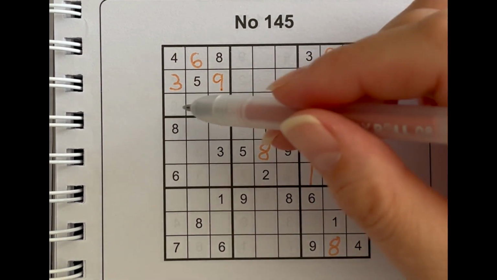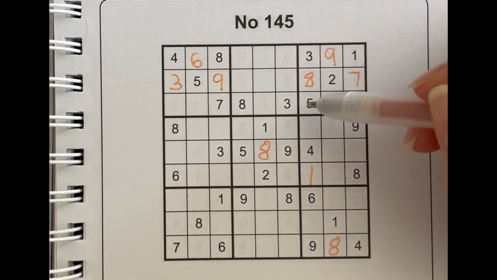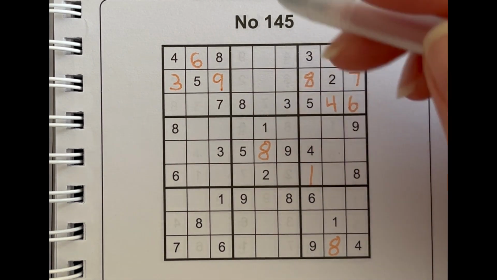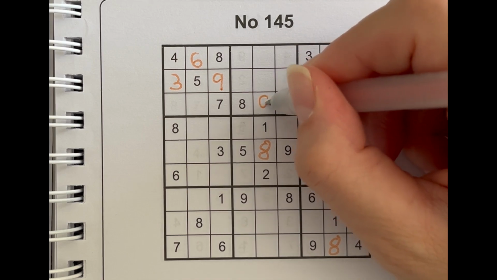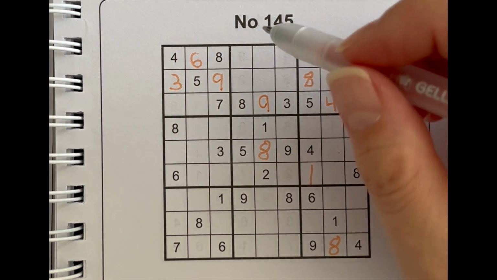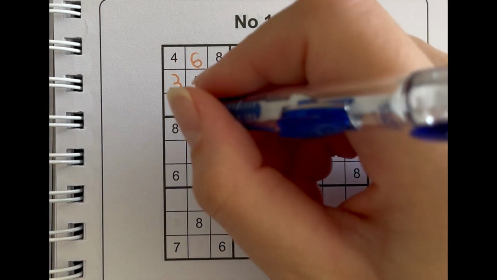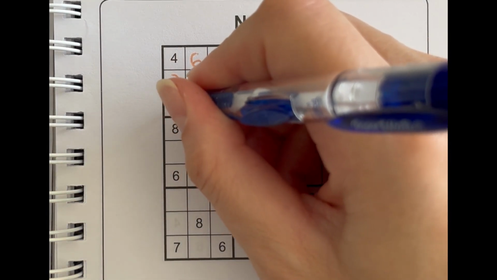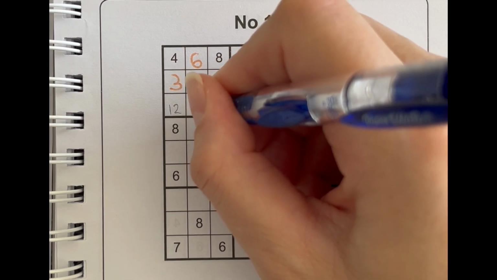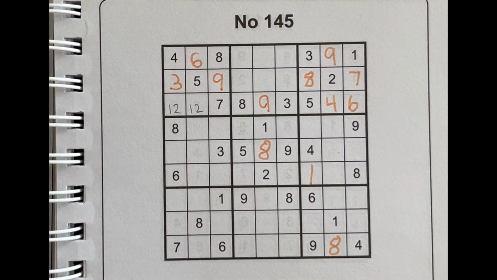Now let's look along this row since this is 1 and 2. 3, 4, 5, 6, 7, 8. This has to be 9 also. Let me write the 1 and 2 in there. 1 or 2. Okay.